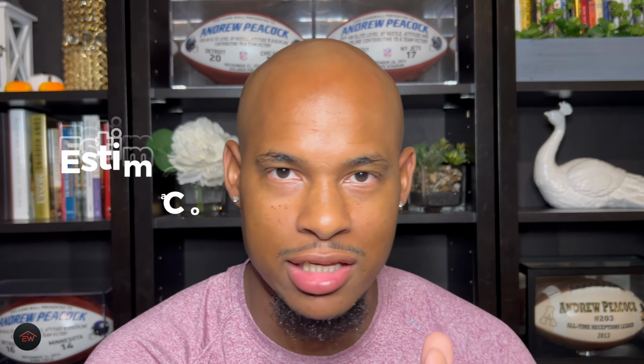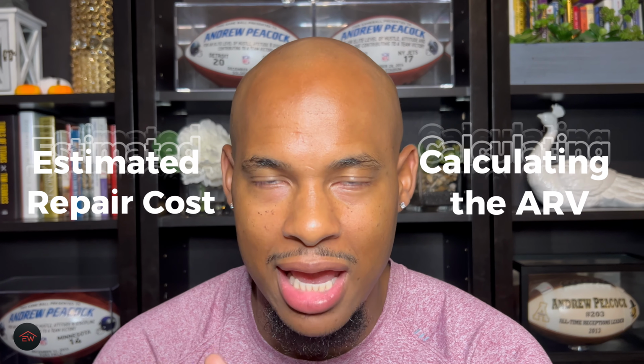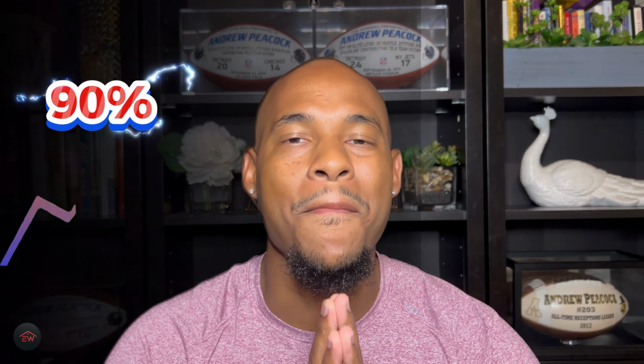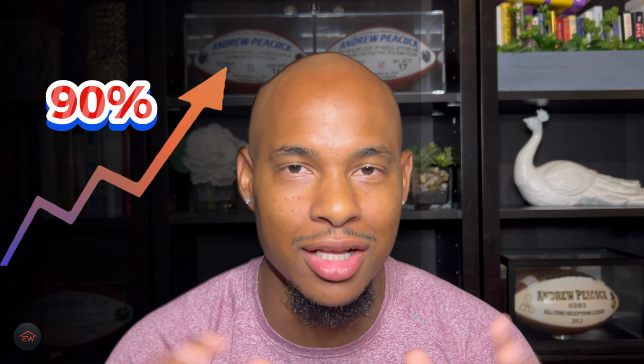Calculating the ARV, guys, extremely important, right? We said one of two calculations, the first one being the estimated repair cost and the second being the after repair value. I'm telling you right now, guys, if you perfect those two calculations, estimated repair cost and calculating the ARV, you will put yourself above 90% of the wholesalers out there in the market right now who literally don't know how to do either. Okay, so let's get started.